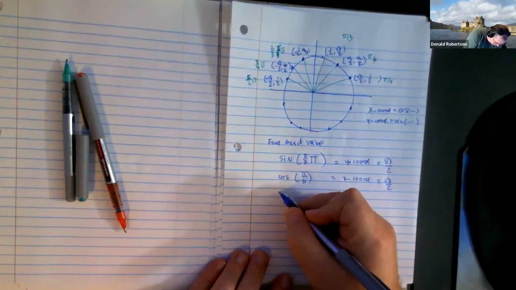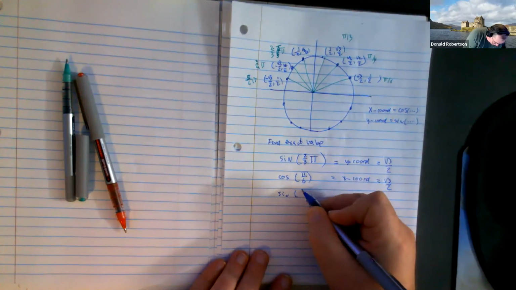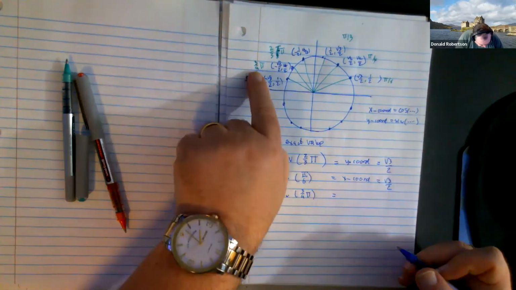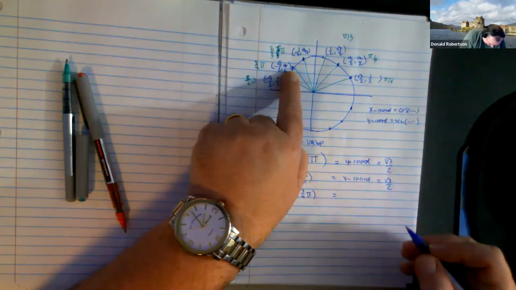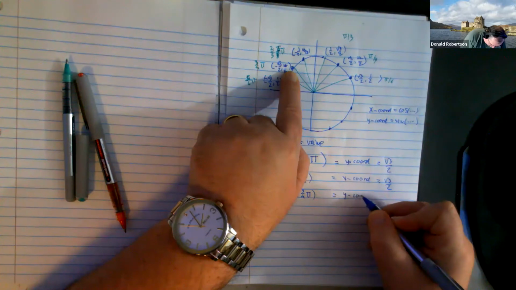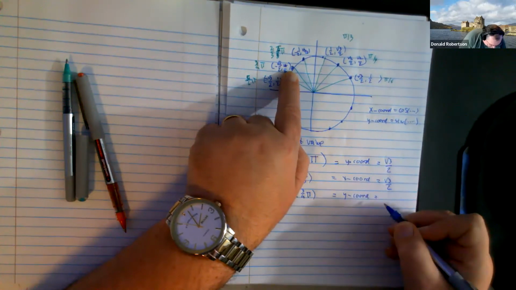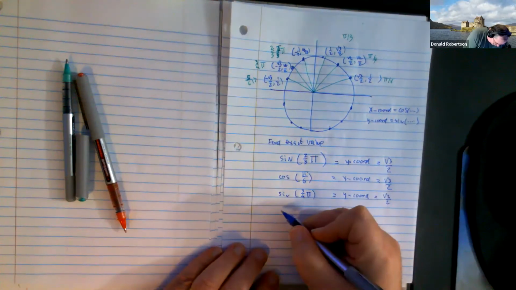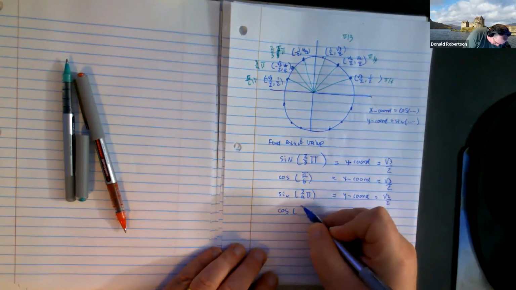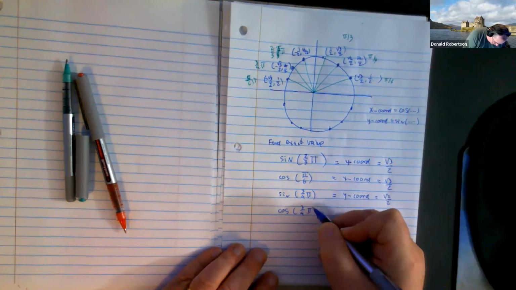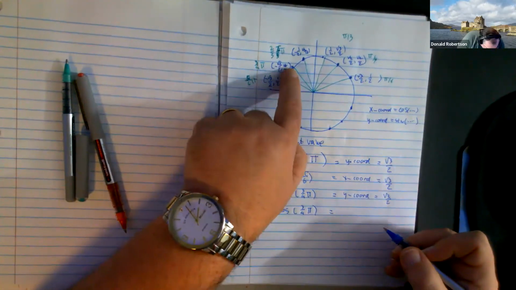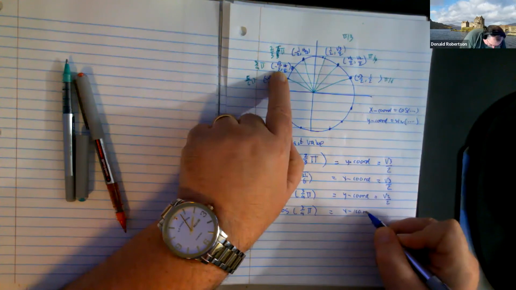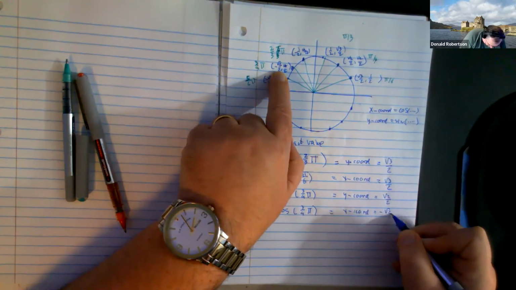Suppose I asked you for the sine of 3/4 pi. Right, there's 3/4 pi, and the sine is its y coordinate. And the y coordinate is root 2 upon 2. Suppose I asked you for the cosine of 3/4 pi. Well, there's 3/4 pi, and the x coordinate of that point is the cosine, and that's -√2/2.